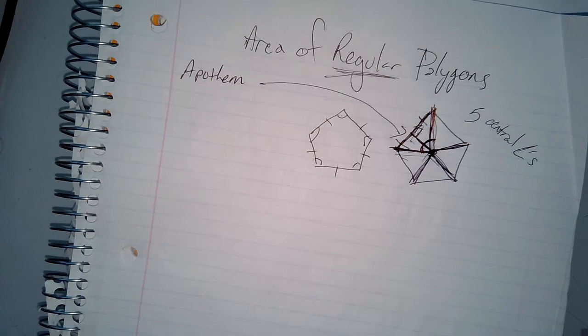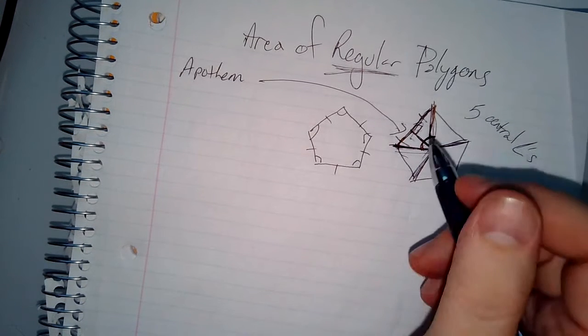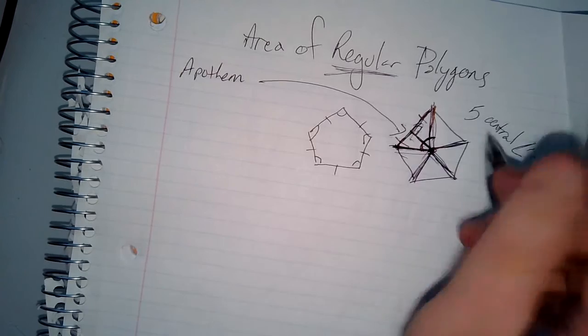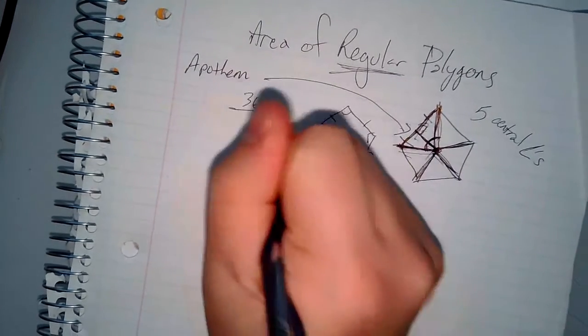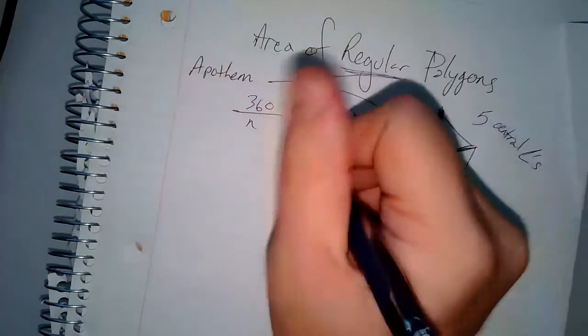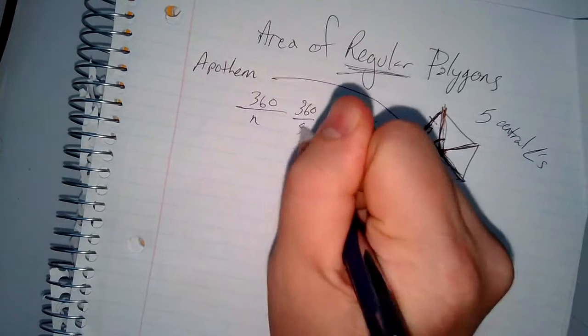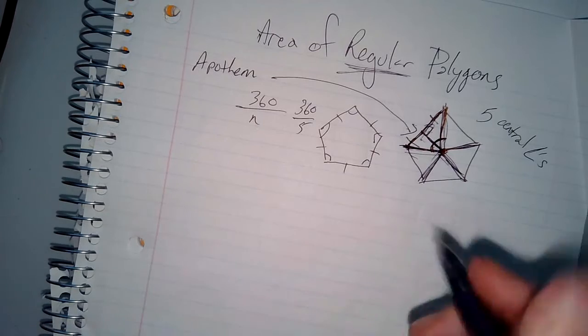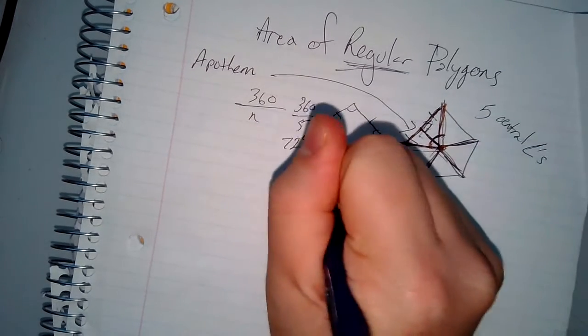Okay? All right. So how do we find the measure of these central angles? It is just 360 divided by the number of sides. In this scenario, it would be 360 divided by 5, which is 72 degrees. So each one of these would be 72 degrees.